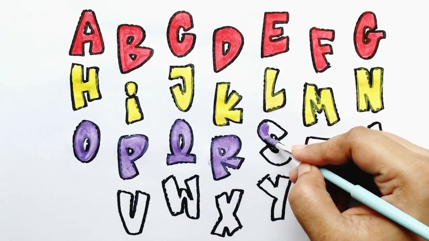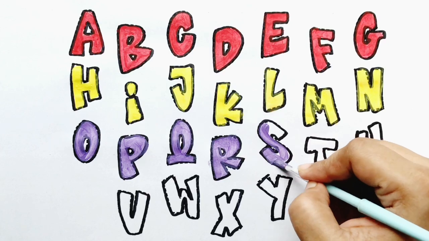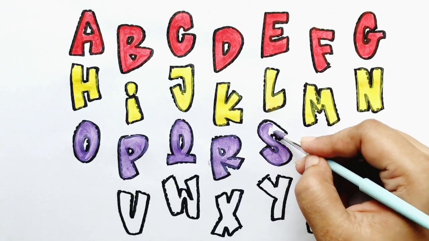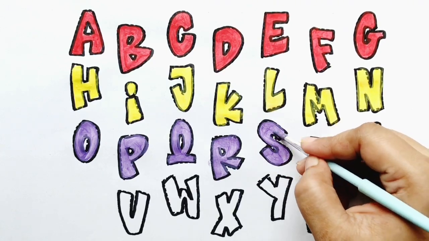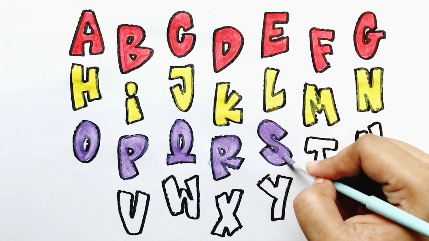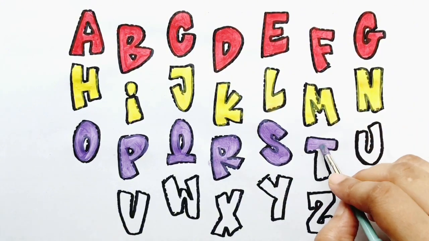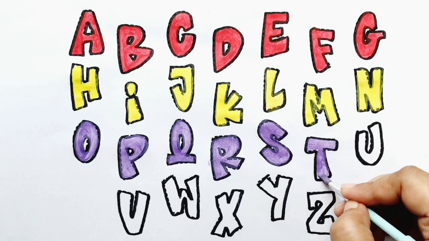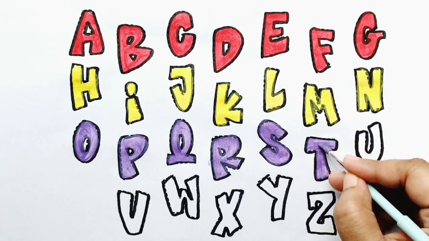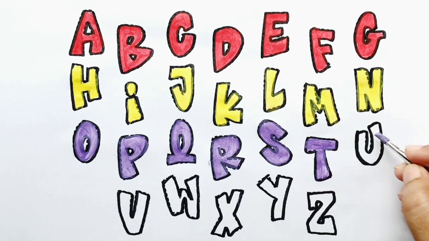S for snail. T for tiger. Now I know my ABCs.